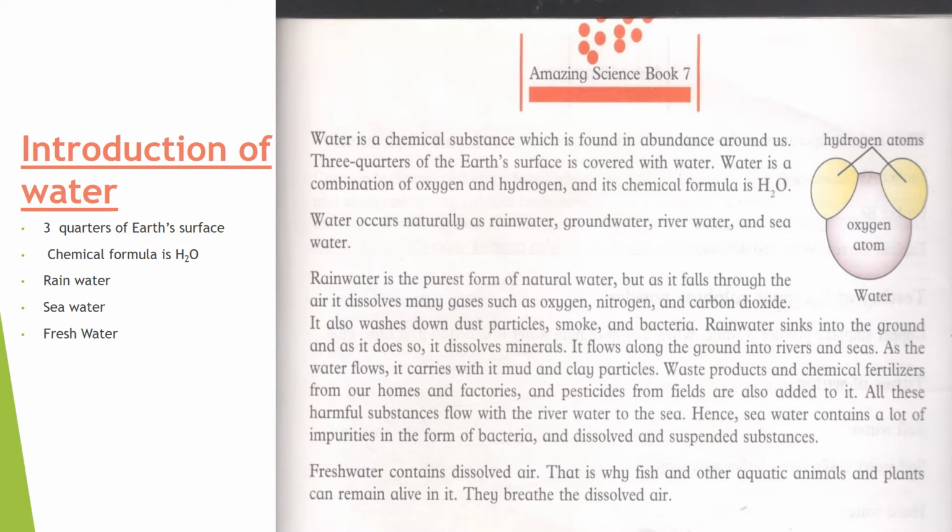As the rain falls through the air, it dissolves many gases such as oxygen, nitrogen, and carbon dioxide. It also washes down dust particles, smoke, and bacteria. It dissolves minerals. As the water flows, it carries with it mud and clay particles, waste products, and chemical fertilizers from our houses and factories, and pesticides from fields are also added to it, which make it harmful and impure.